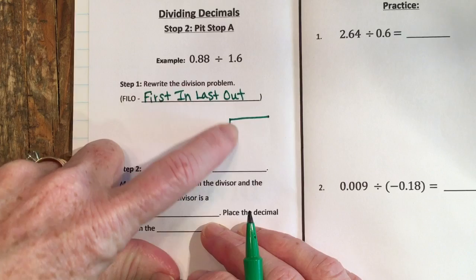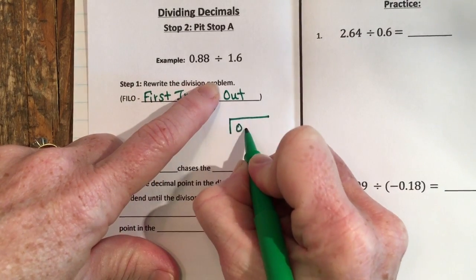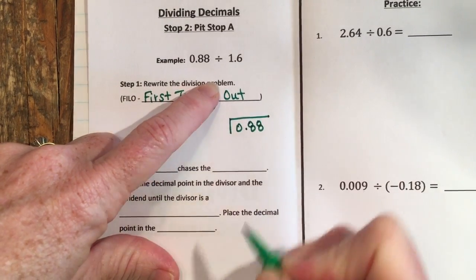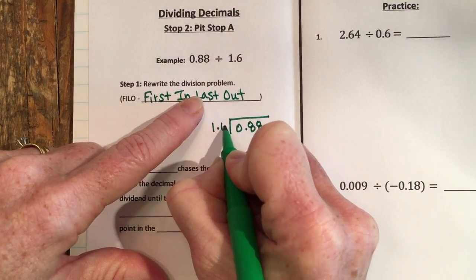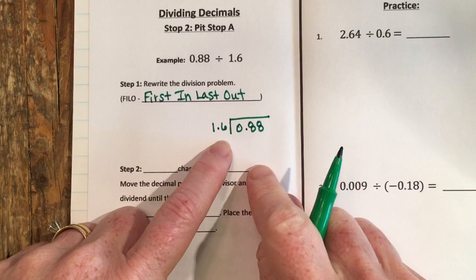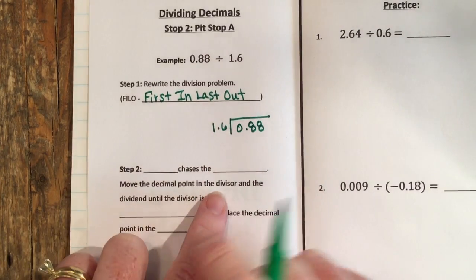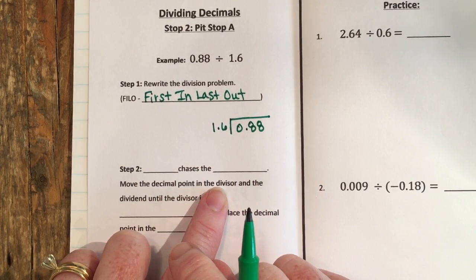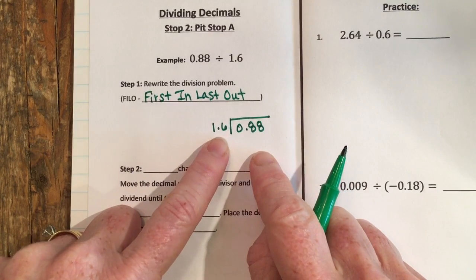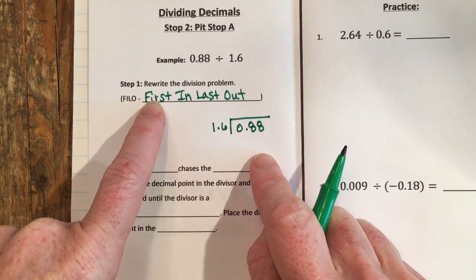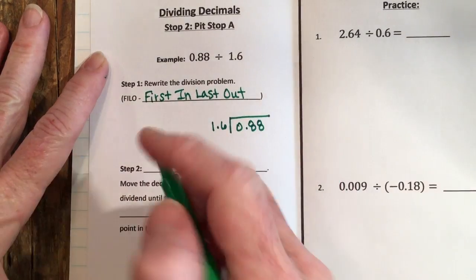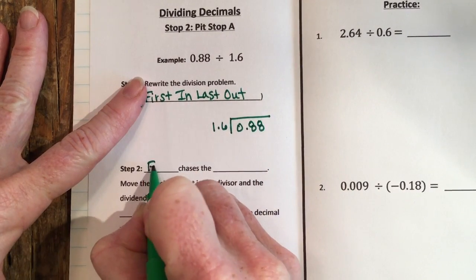So the first number goes inside the house, so 0.88 goes in here. And the second number, the last one, goes outside the house, the 1.6. Again, I know how to divide when there's no decimals, but today we're figuring out what to do when there is a decimal. For this next part, first we learned FILO, first in, last out. Now we have to remember something else. The fox chases the rabbit.